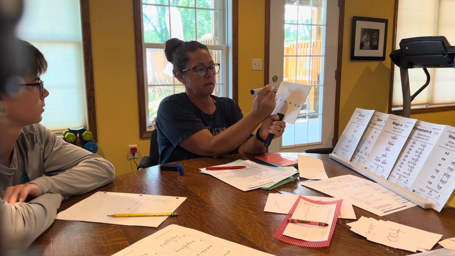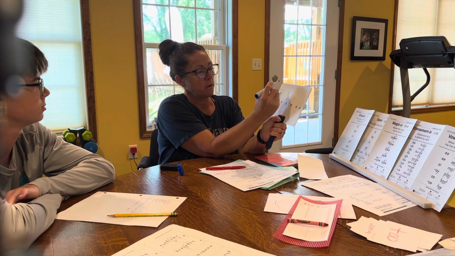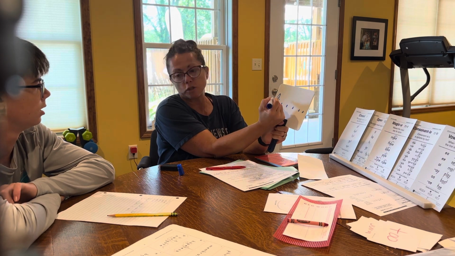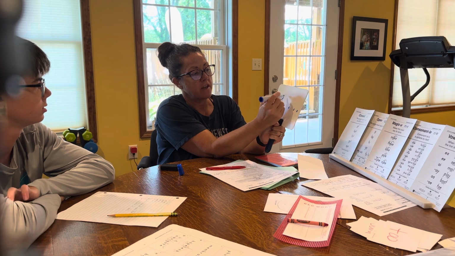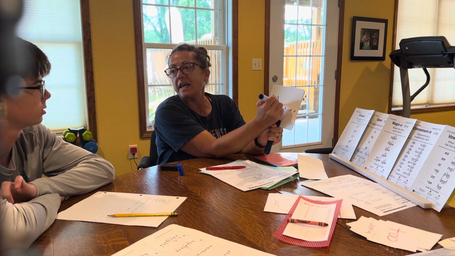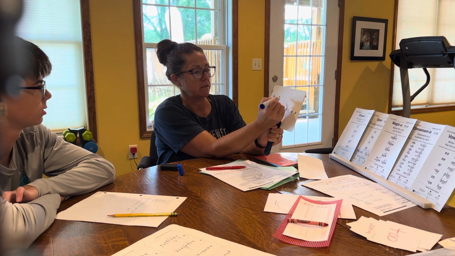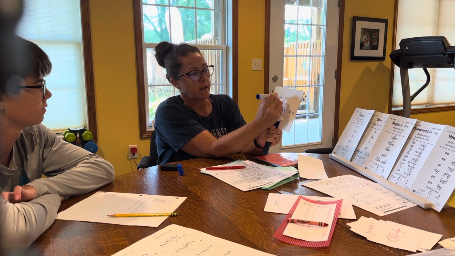What do you hear? A. Okay, and we know that sound is like with the schwa sound. And then what do you hear next? G. And then what do you hear in this sound when you say against? What is the sound? It's an A and an I. So it's a vowel team.